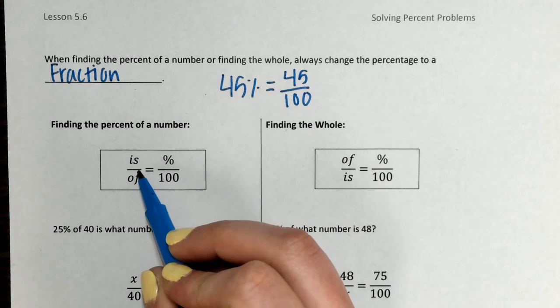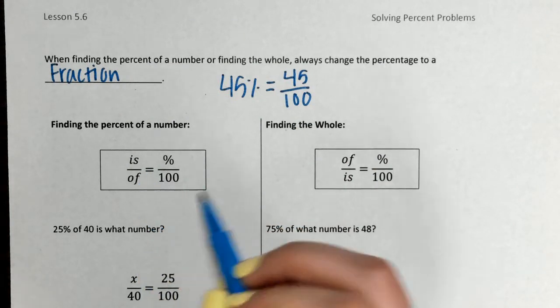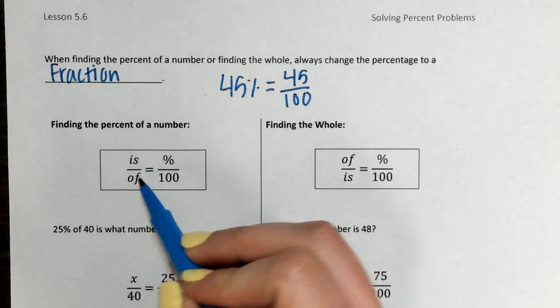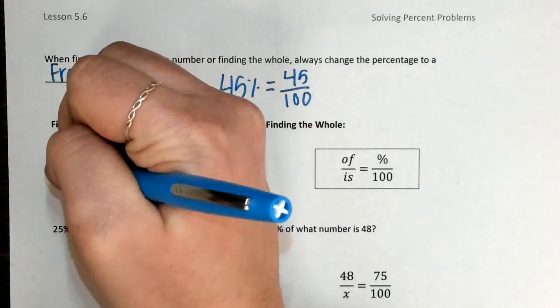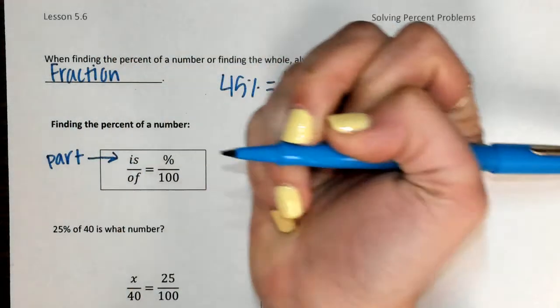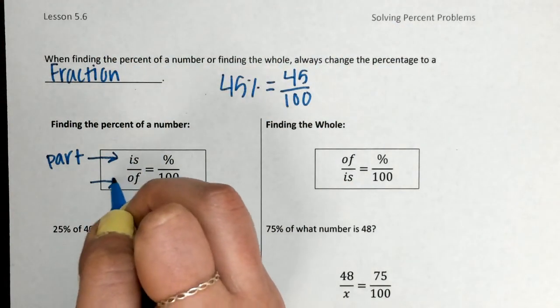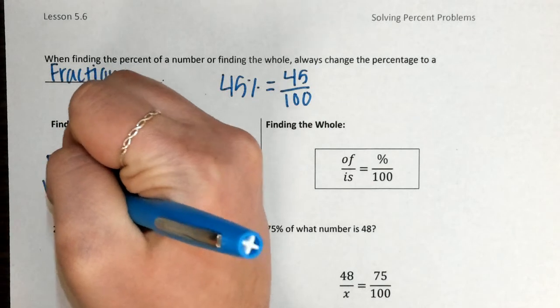Is over of, so that's a saying that you're going to want to remember. Is at the top can also be known as the part, and of is known as the whole.